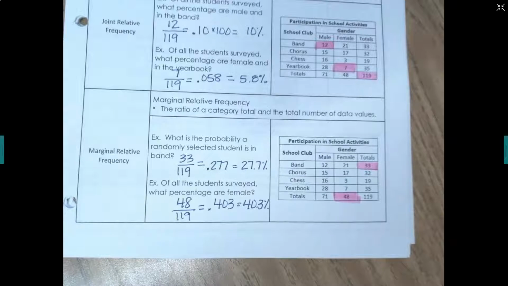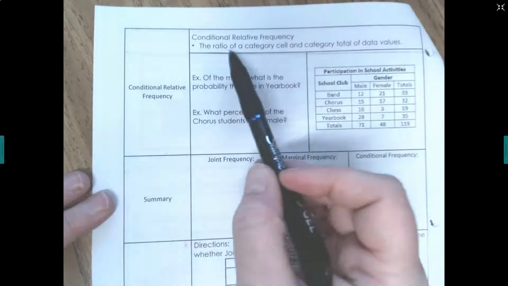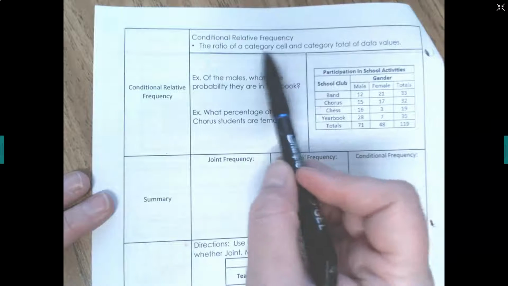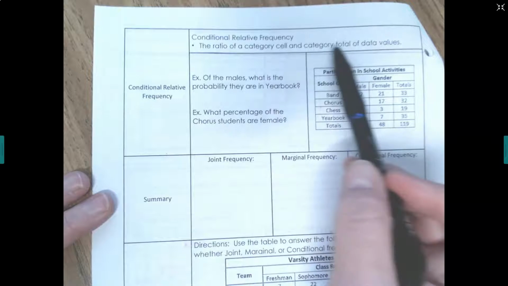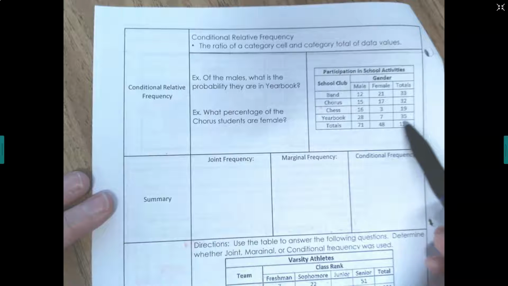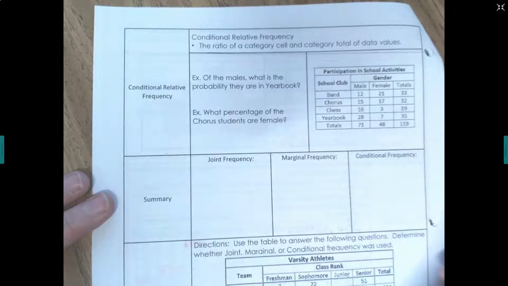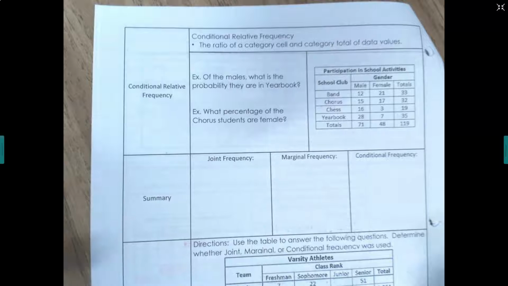The next one is not any harder. You just got to pay attention to the language. Let's flip this over. So the last relative frequency that we want to discuss is the conditional relative frequency. The conditional relative frequency says the category cell where the two categories cross divided by the category total. So we're not going to be using this 119. We're going to use one of these margin totals for a category. A condition is something that has to be met before you do your division.